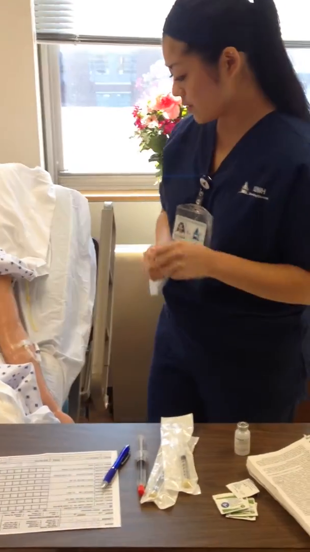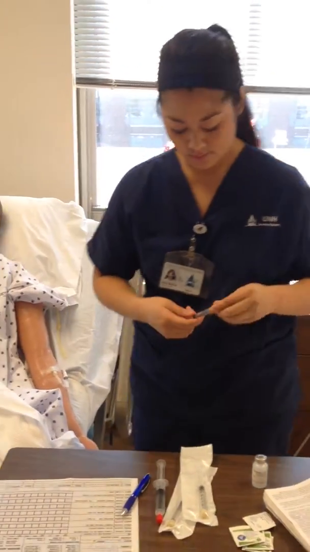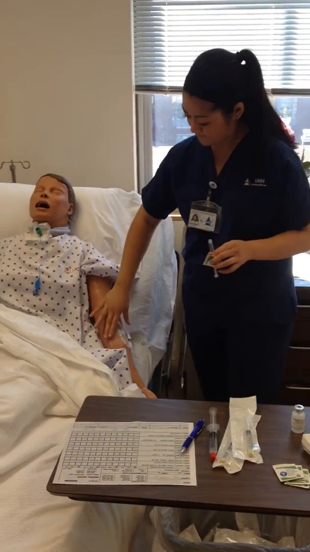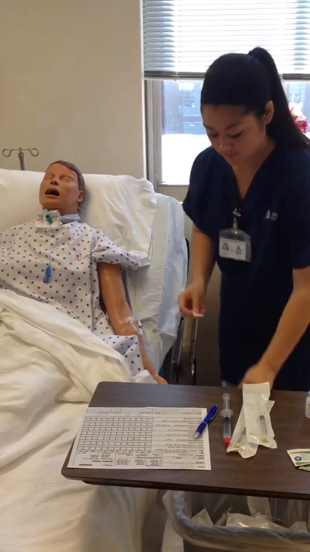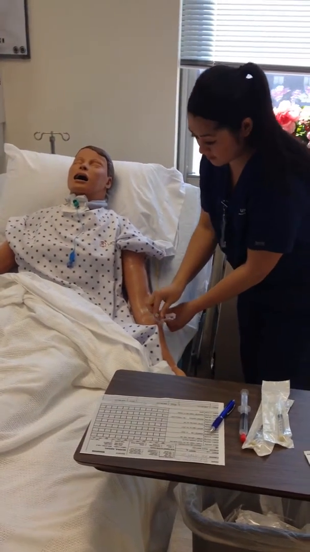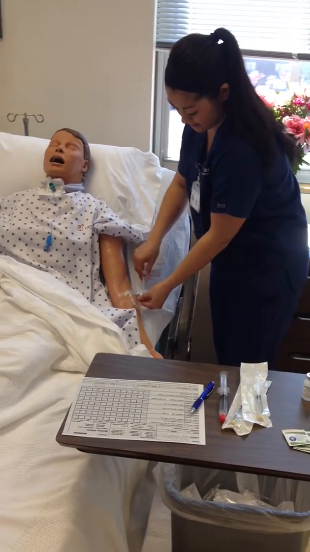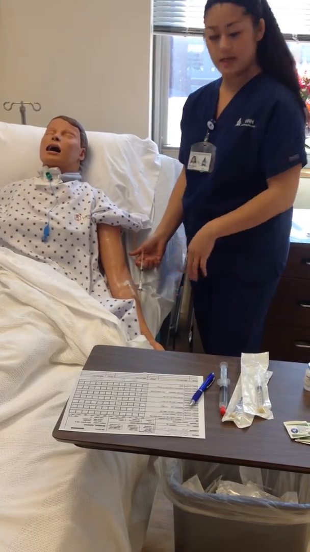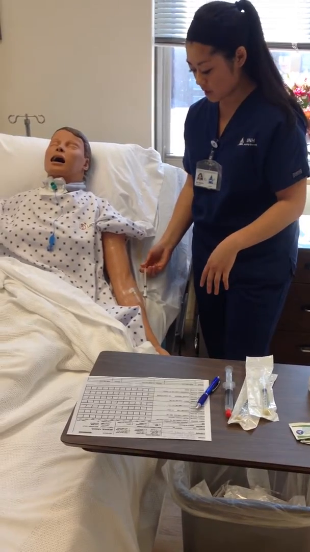And now it's time to flush the line and make sure it's patent. So we want to assess, is this hurting the patient? Is there any redness? Please scrub the hub. We're going to scrub the hub. And we're going to push the saline in, making sure that's not burning the patient, making sure it's not difficult to get the saline in, just making sure the line is patent.